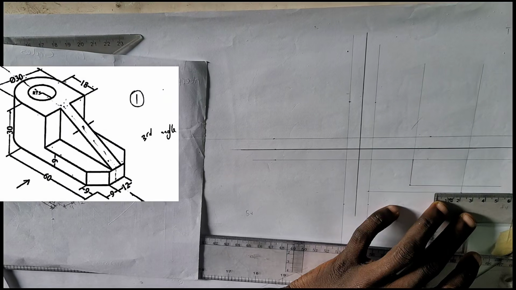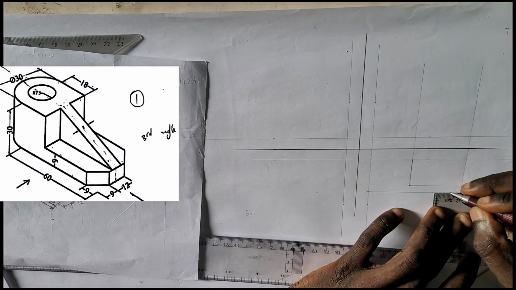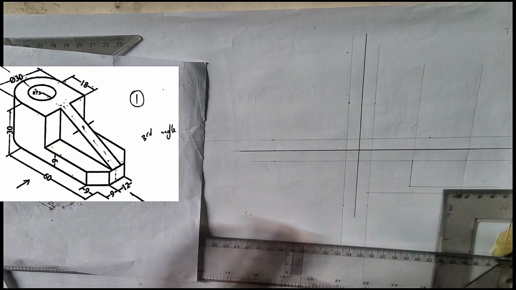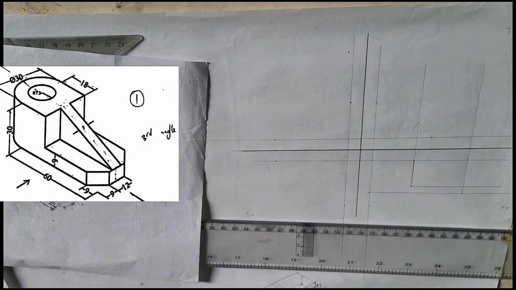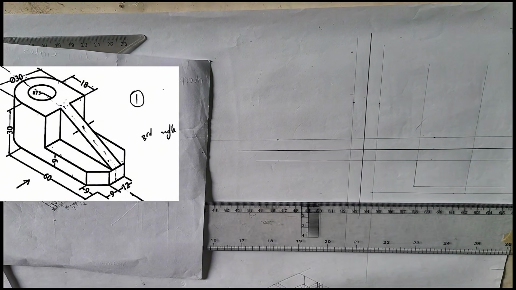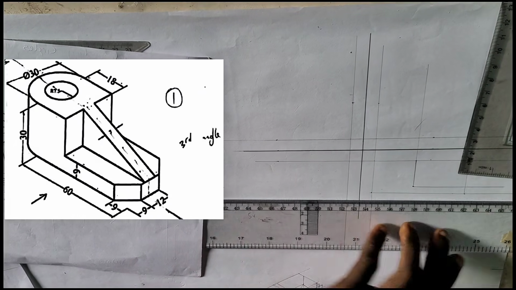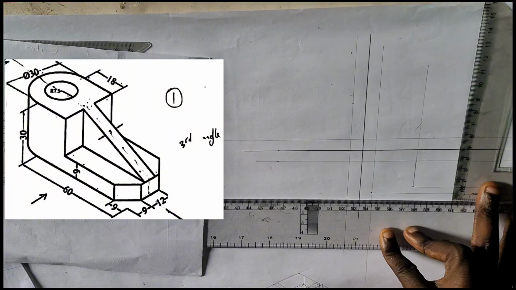So from here to here is 10, but from here to here is 9. So we can see that. We can draw a straight line. So let's draw a straight line.